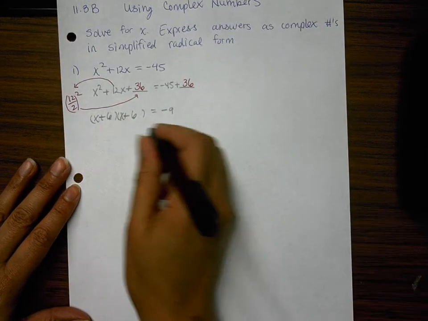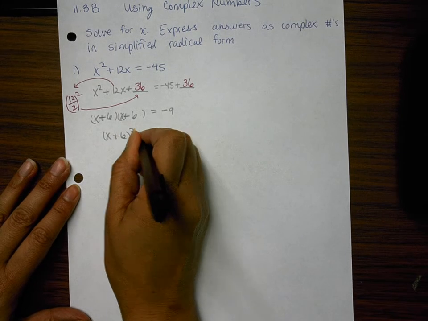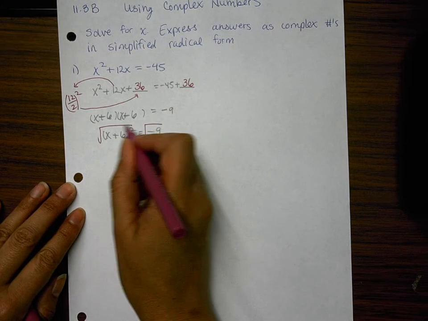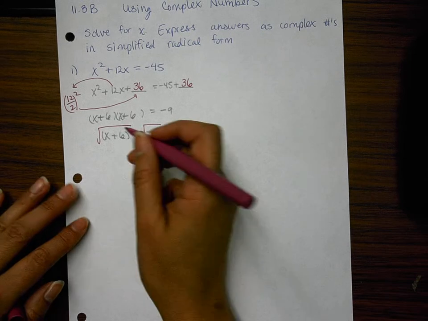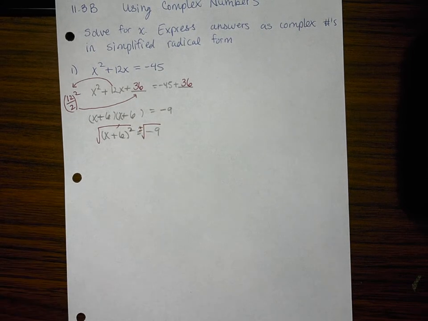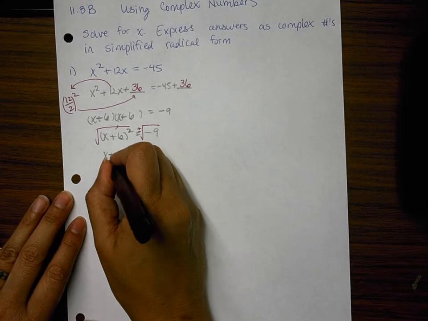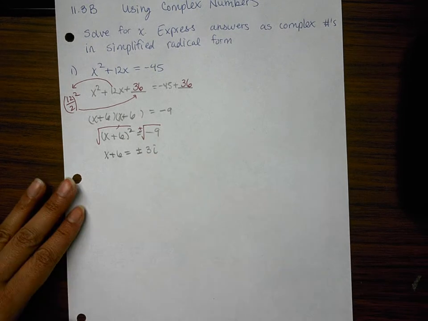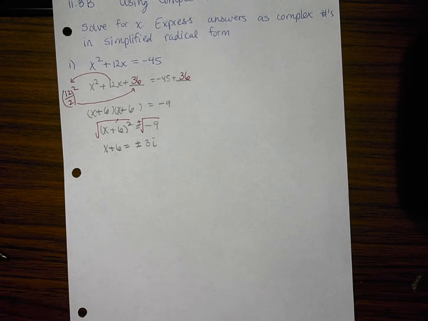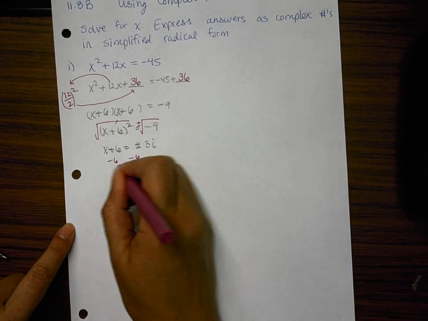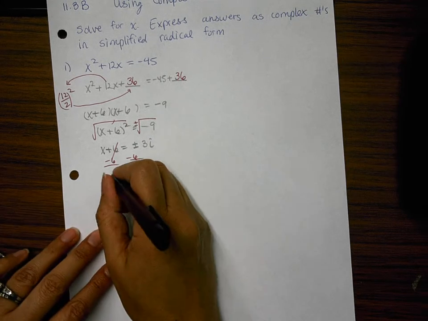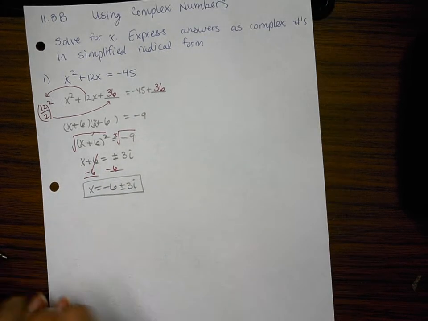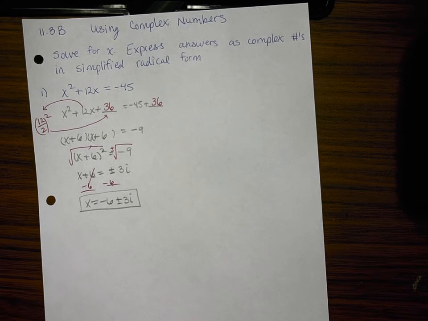And I've said this before, the whole reason we do this is to be able to write it as quantity squared so that we can square root both sides to solve. Square roots and squares, inverse operations, they undo each other. Don't forget plus or minus when you square root both sides of an equation. X plus 6 equals plus or minus the square root of negative 9 is 3i. We have talked about that before. Subtract the 6 over. X equals negative 6 plus or minus 3i. Okay, and that's it. Negative 6 plus or minus 3i.